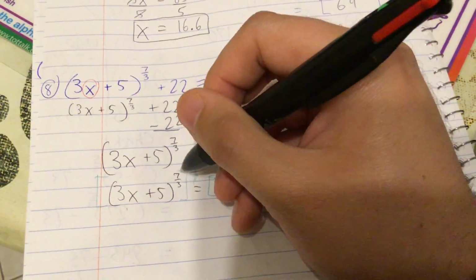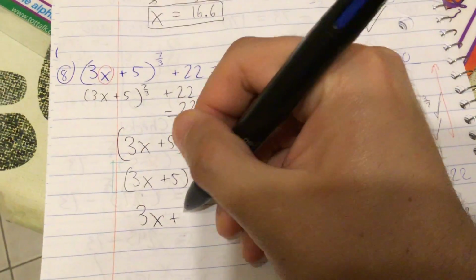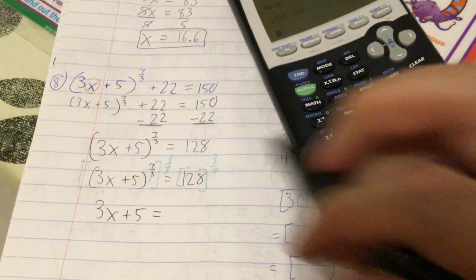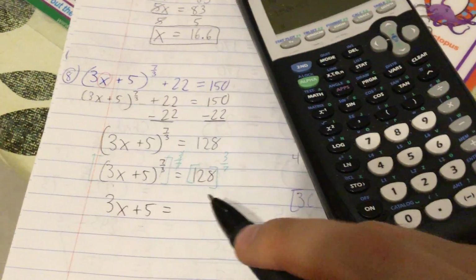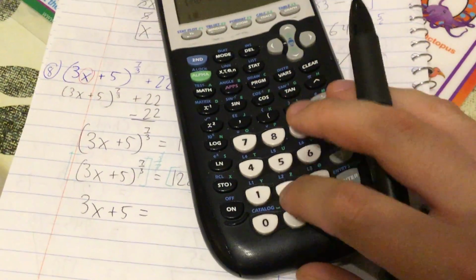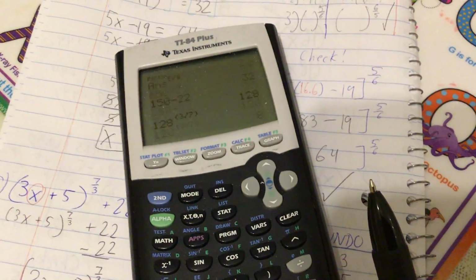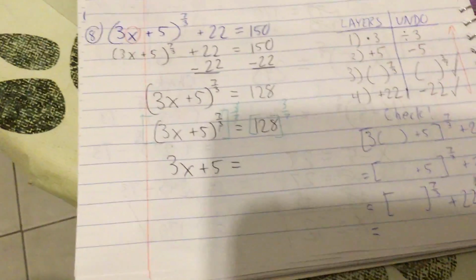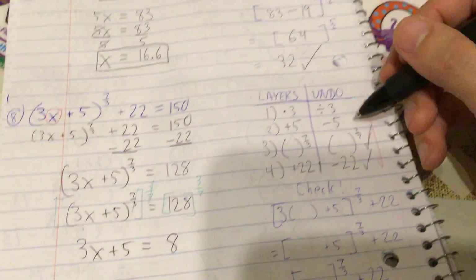So then the 3/7 power cancels out with the 7/3 power, leaving me with 3x plus 5 is equal to, oh boy, I want to say the 7th root of 128 is 2, but I'm very, very careful, so hopefully it'll be 2 to the 3rd, which is 8. And sometimes it pays to know mental math with your exponents. So that's 3x plus 5 is 8. Oh, I can see where this is going. Now I'm going to minus 5 and then divide by 3.